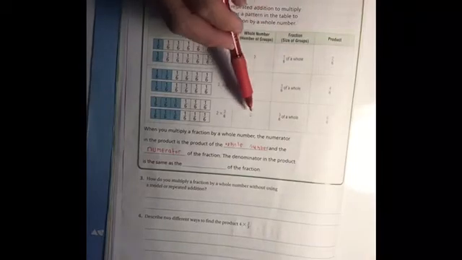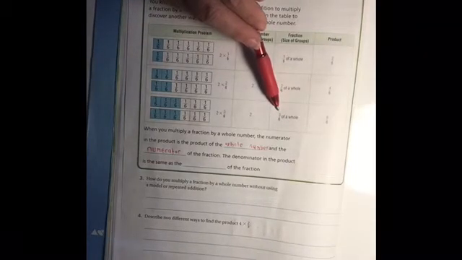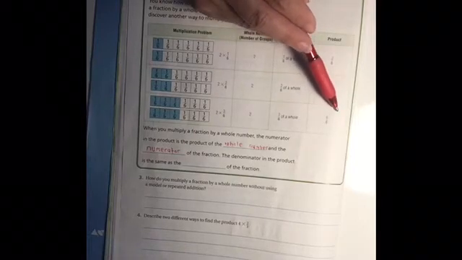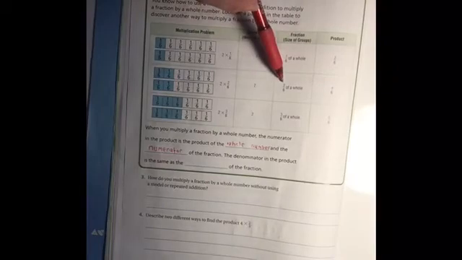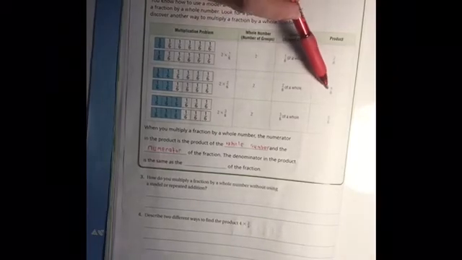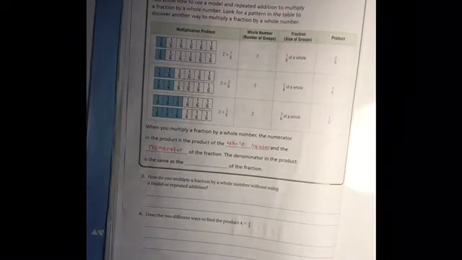2 times 3, 2 is the whole number, times 3, which is the numerator, equals 6, which is the numerator of the product. 2 times 2 is 4, 4/6. 2 times 1 is 2.